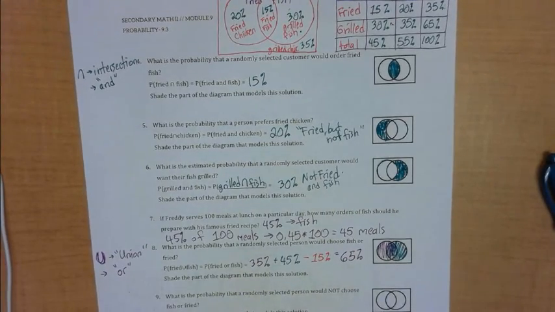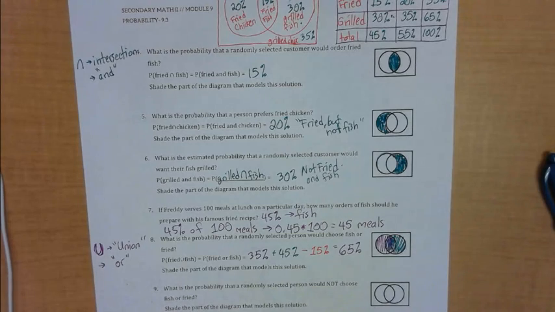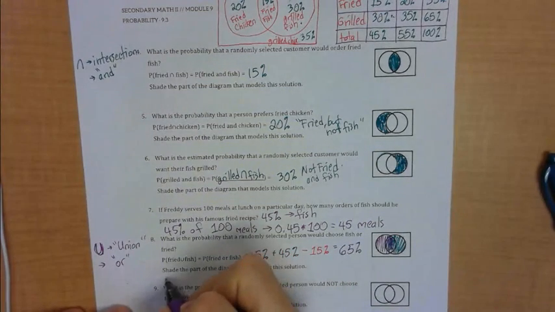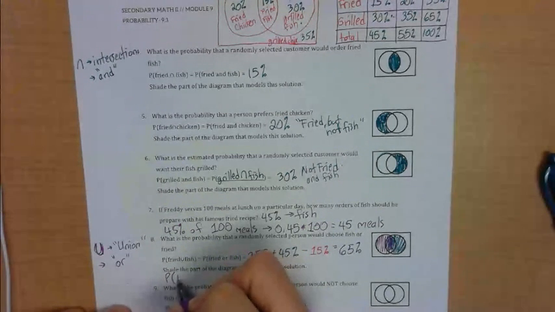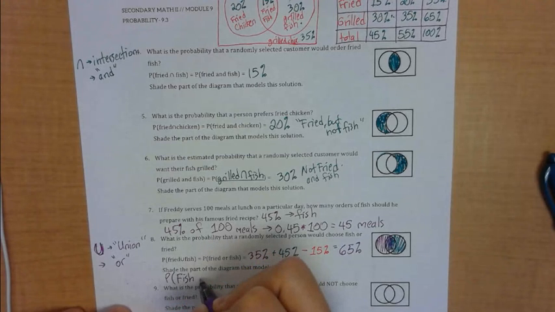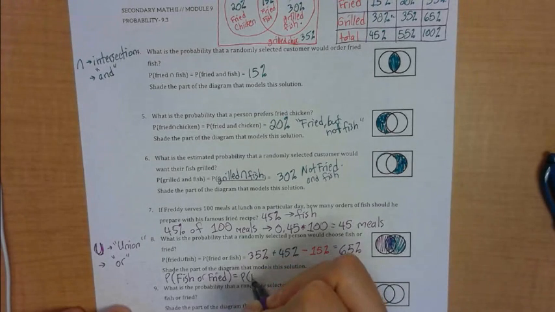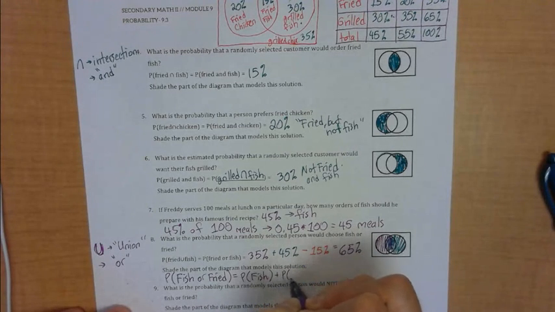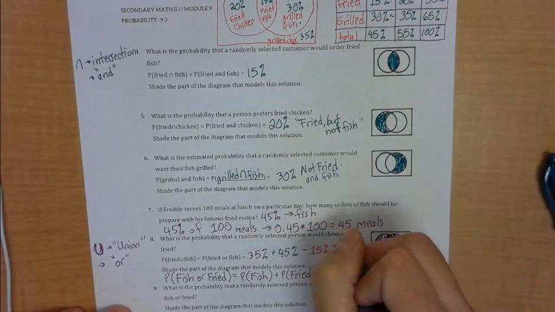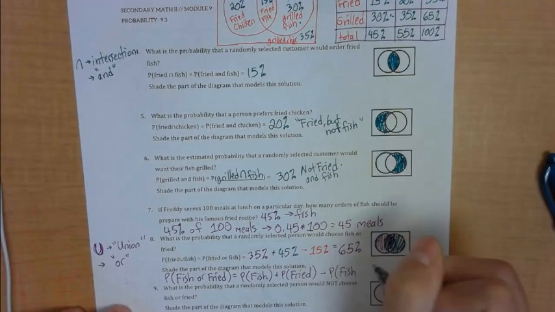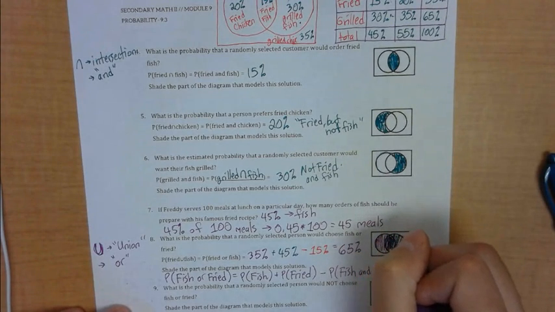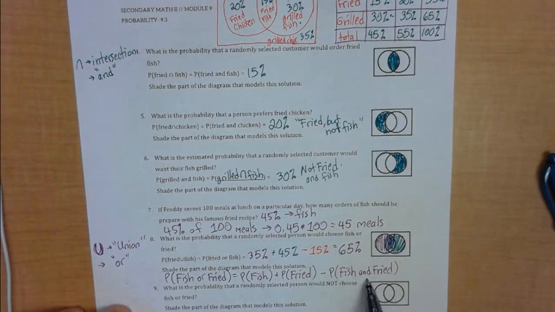So when you are doing this, something to write down, this is basically called the addition rule that you may have seen in our first video. So what you need to do, if you're going to find the probability of, in this case, fish or fried, you need to do the probability of fish plus the probability of fried minus the probability of fish and fried. We don't want to count this twice because it's part of the fish lunch orders, and then it's also part of the fried lunch orders. So we only want to use it once, so we have to take it away once, basically.